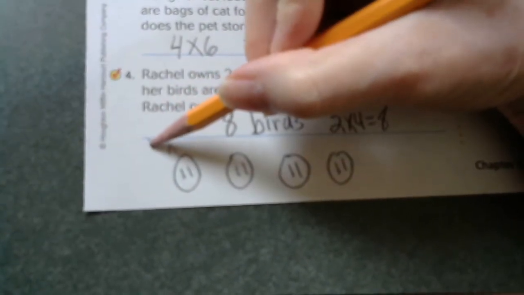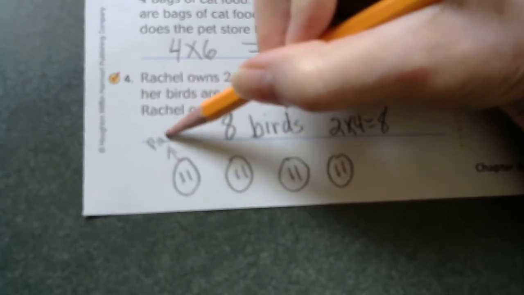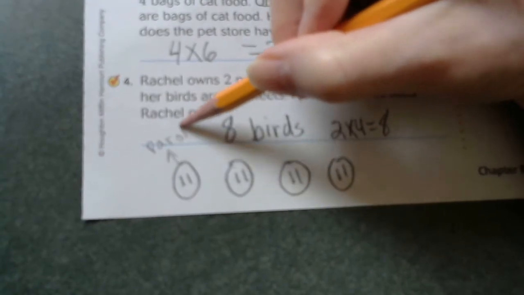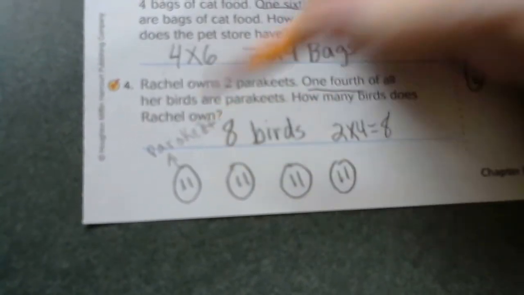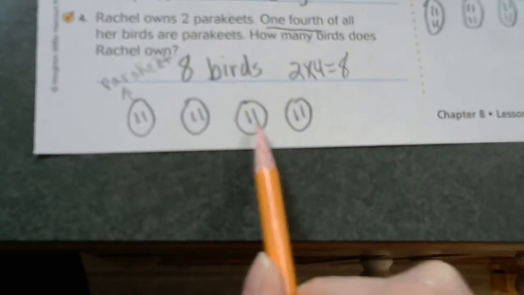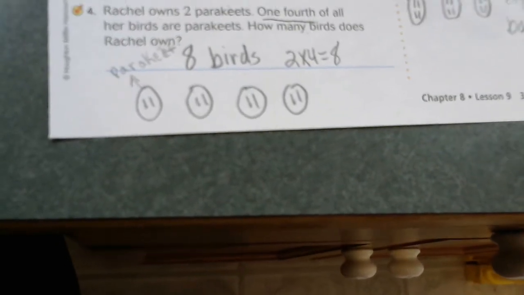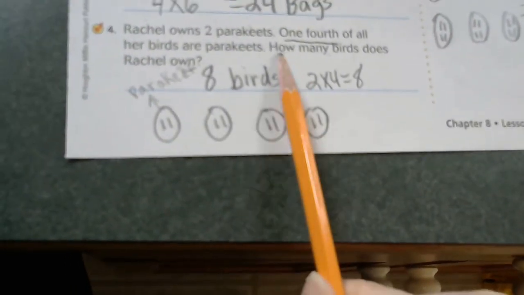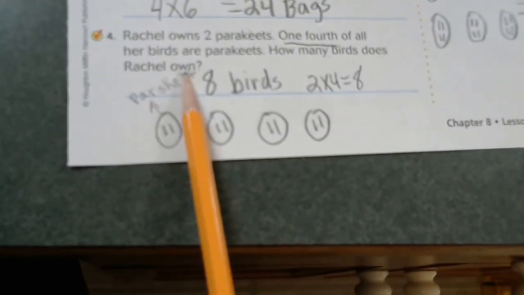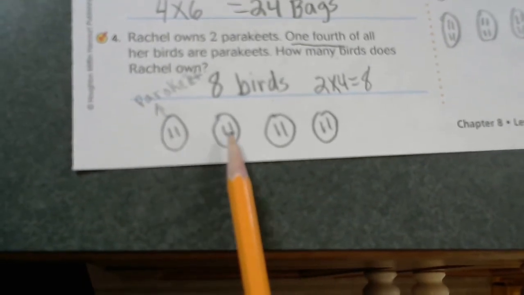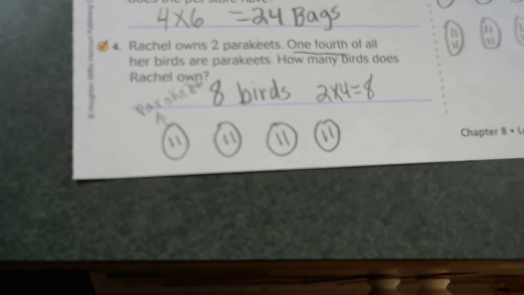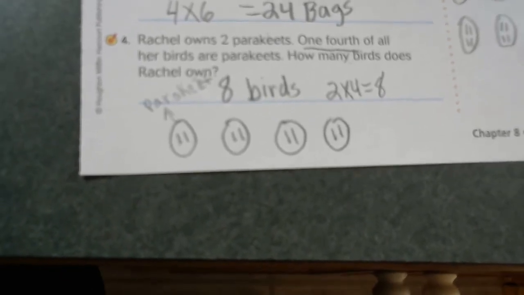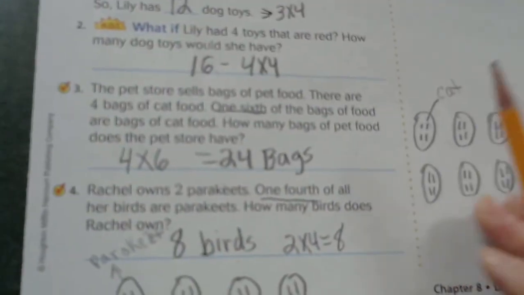This is her parakeets. Now, the remaining groups are the types of birds that are not parakeets. But it wants to know, how many birds does Rachel own? 1, 2, 3, 4, 5, 6, 7, 8. Represent how many birds she owns all together.